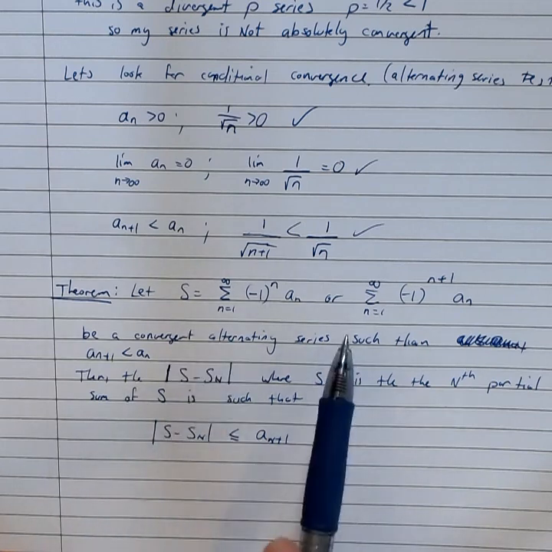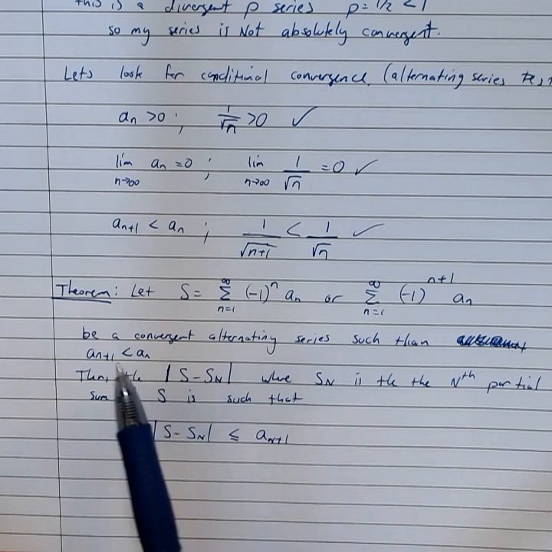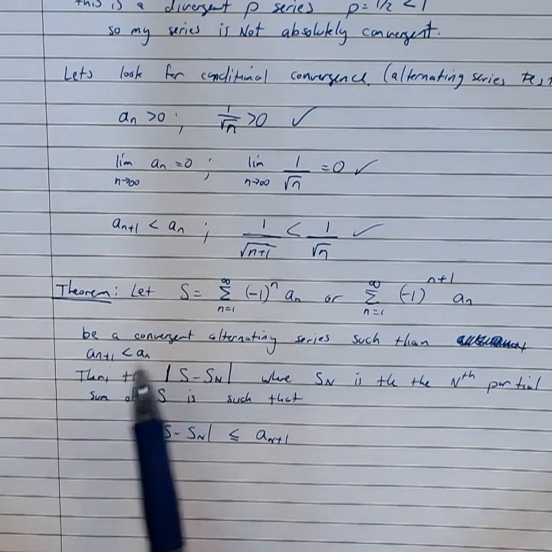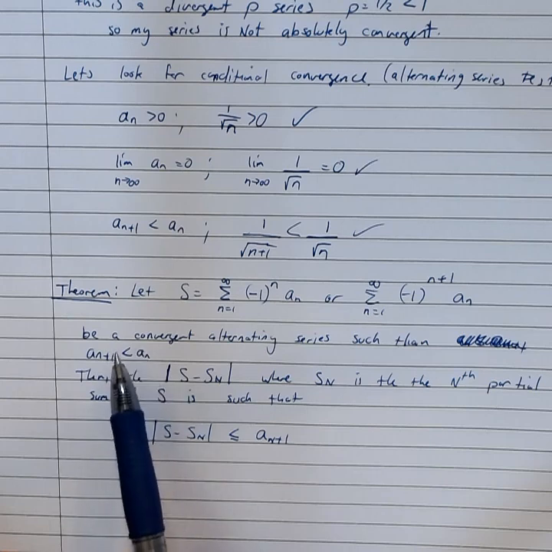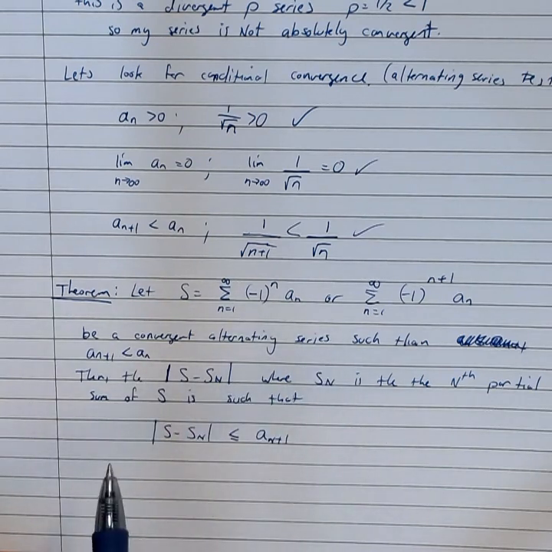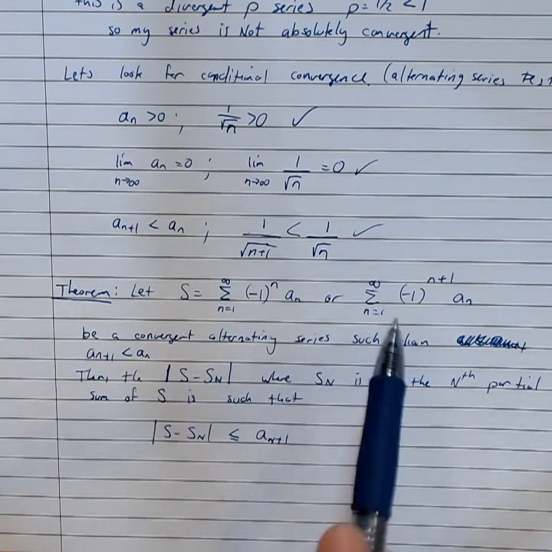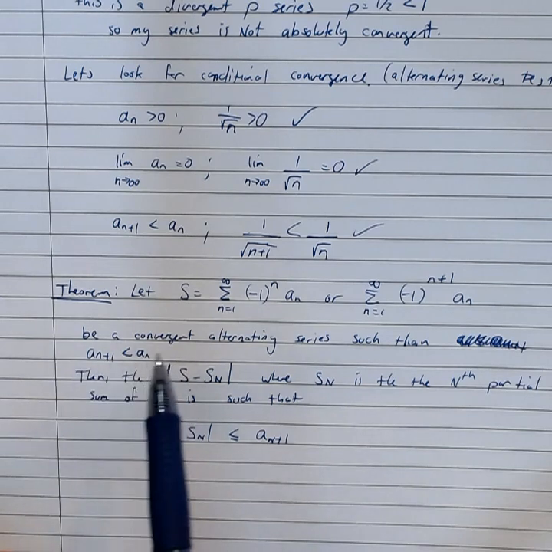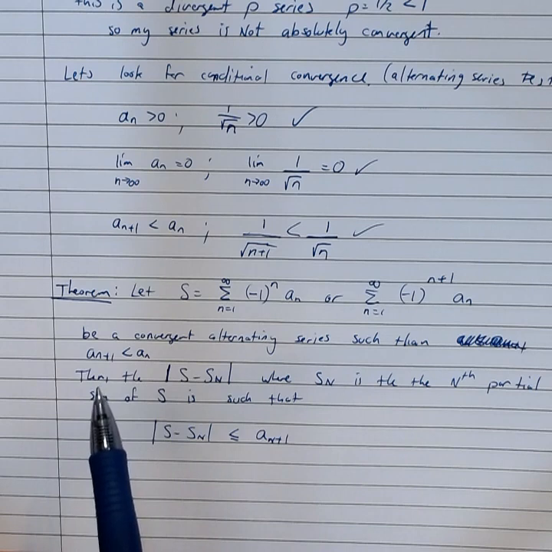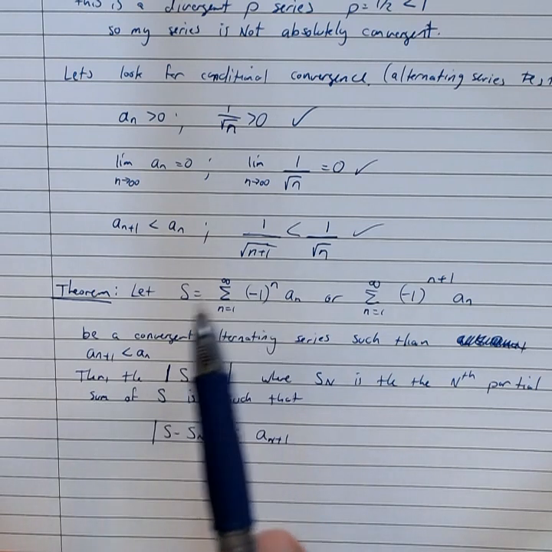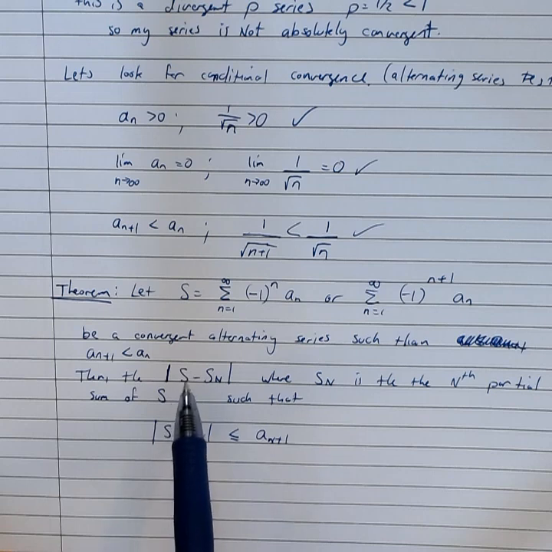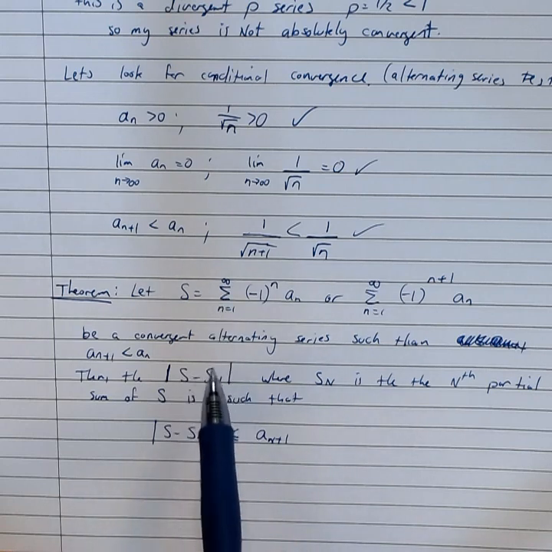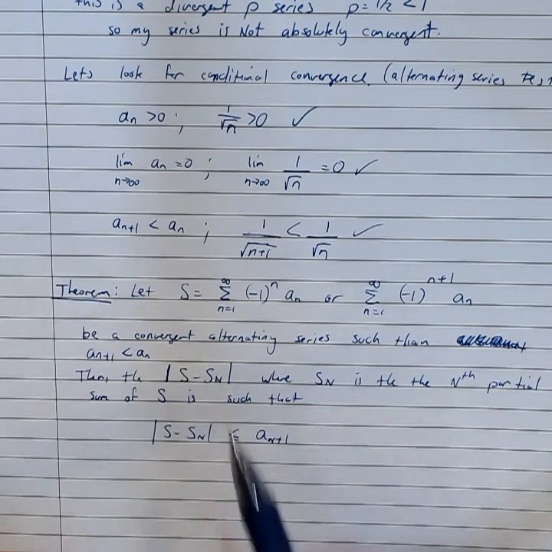What it says is start off with an alternating series and have it be such that the terms are decreasing. Now, we've seen this as one of the conditions for convergence of an alternating series. So whenever we have one of these that converges, we know that's going to be true. Okay, but we want to highlight that. That tends to be very important here. Then, if you take what this actually converges to, the full sum from 1 to infinity, and you subtract away the sum of the first n terms, then that difference is less than the n plus first term. Notice what that's saying.